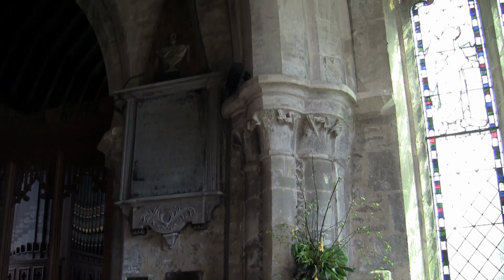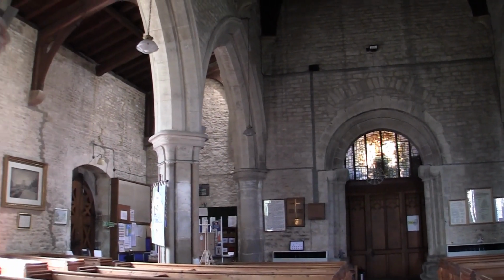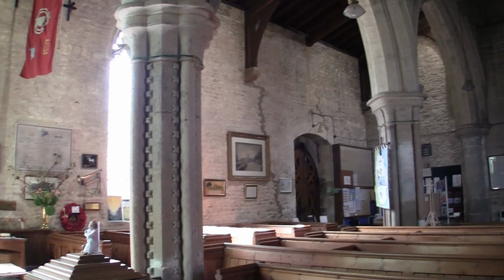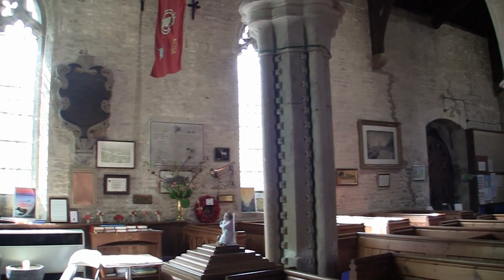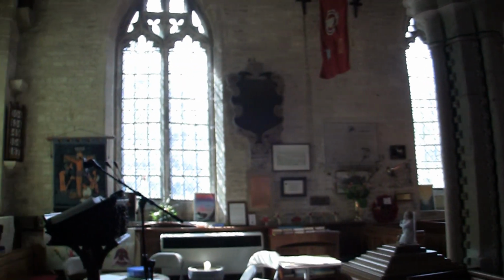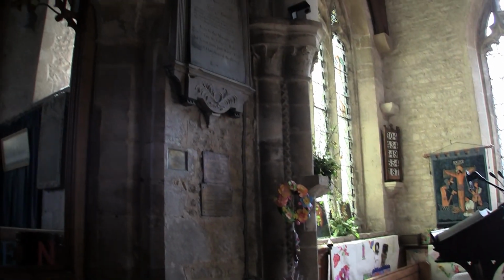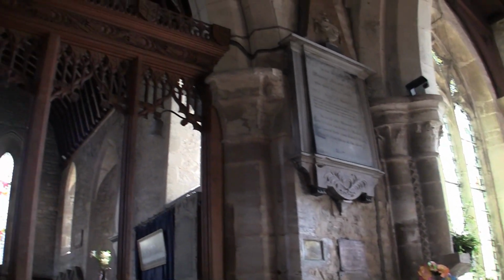The tower and spire collapsed in 1618. Only the tower was rebuilt 2 years later in 1620. At this time, the tower arch was moved to the south doorway and was not moved back to its present position until the Victorian restoration.